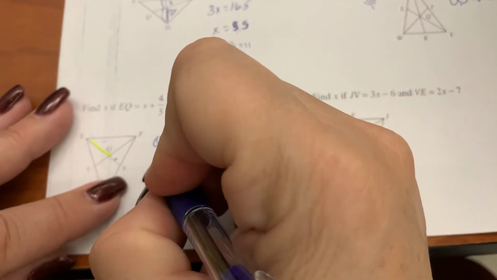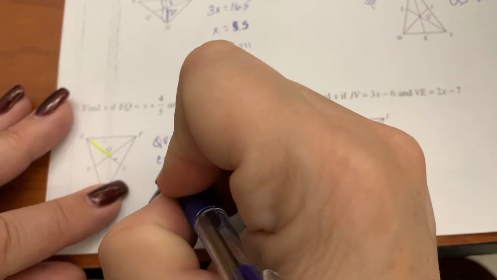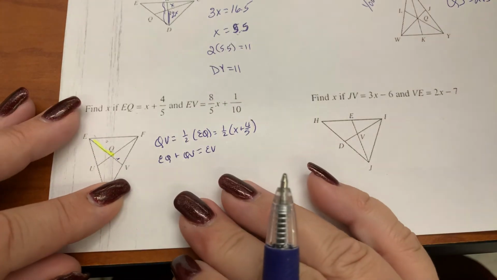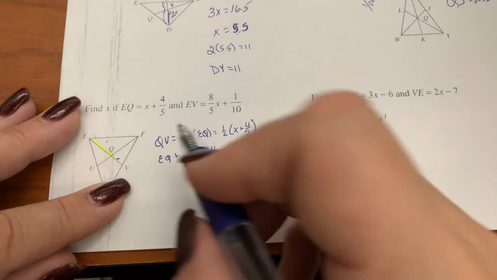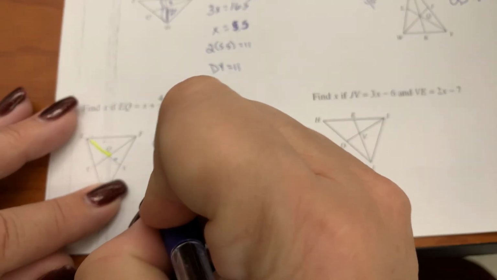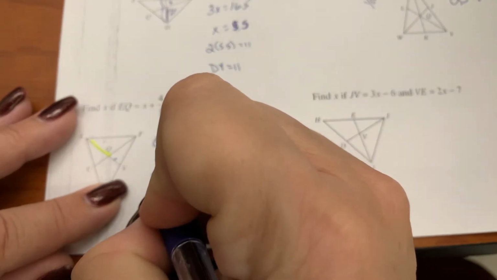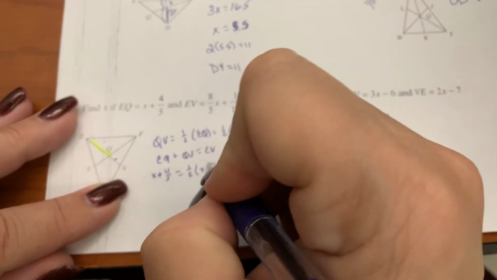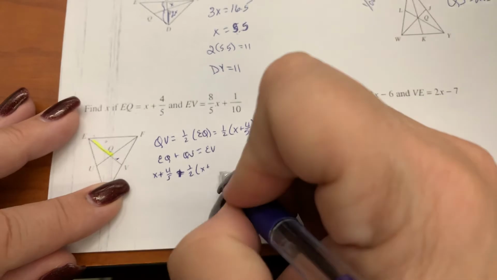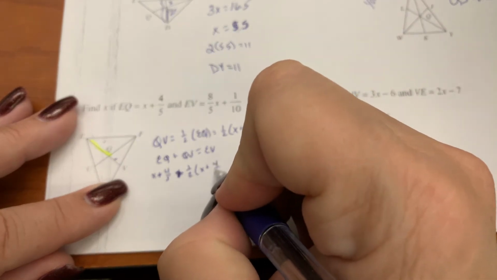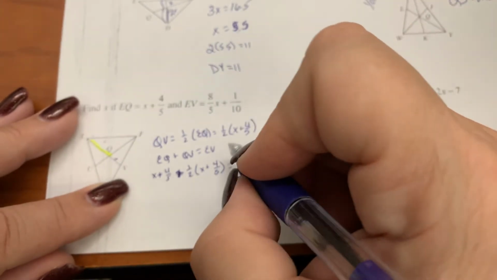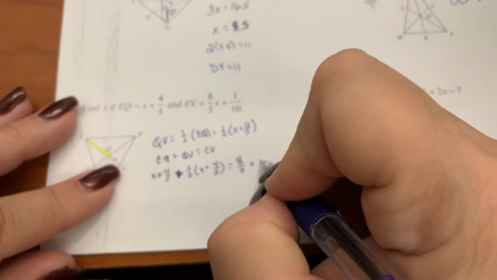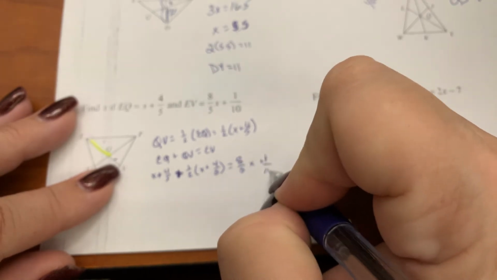So then I go ahead and substitute. I know that EQ plus QV equals EV. So I'm going to substitute everything into its place. That's going to give me that x plus 4/5 plus 1/2 of x plus 4/5 equals 8/5 x plus 1/10.